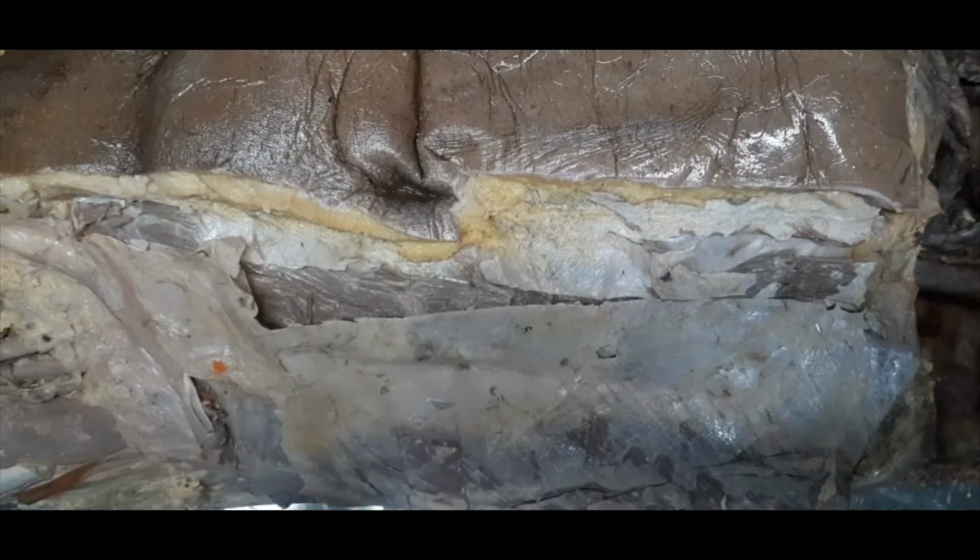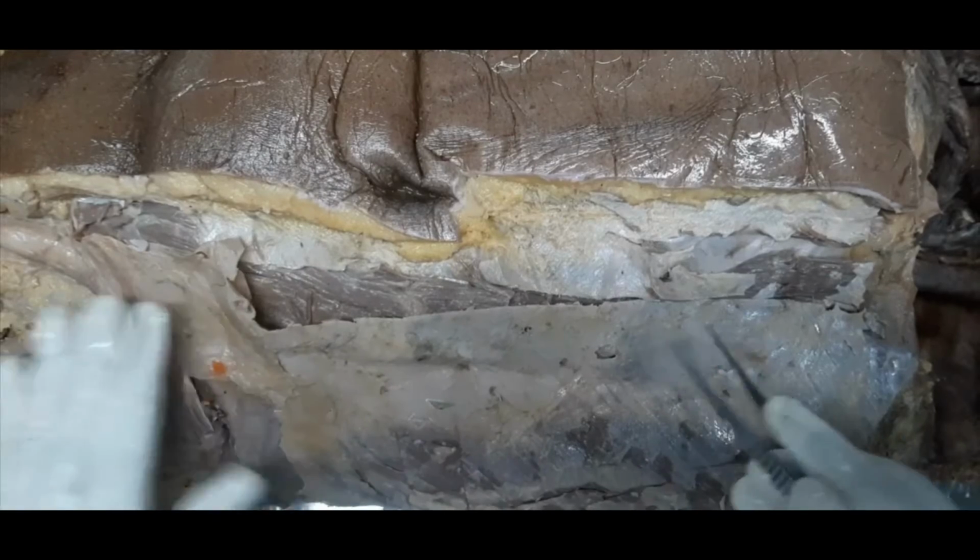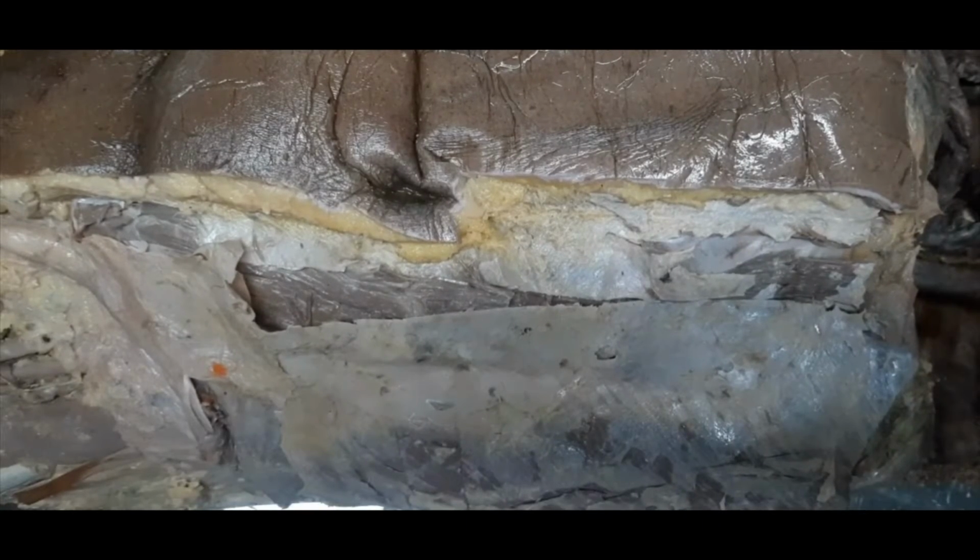Welcome back, students. This dissection is for the formation of the rectus sheath.